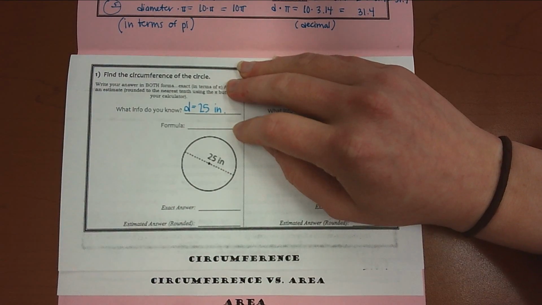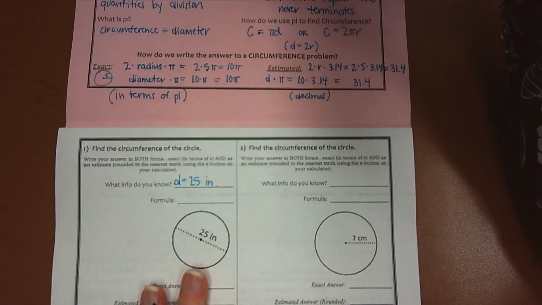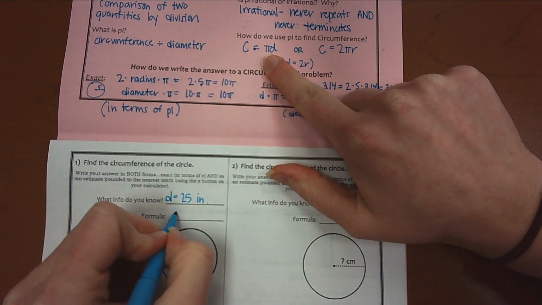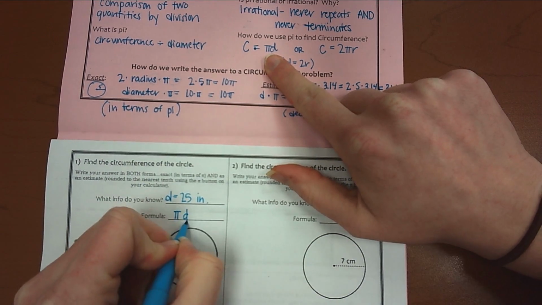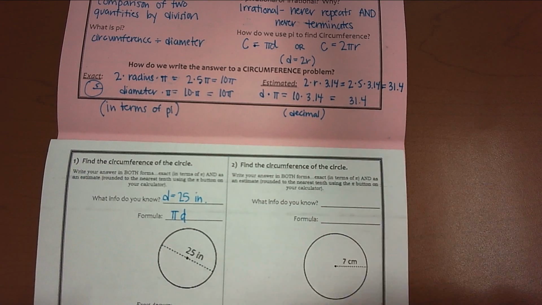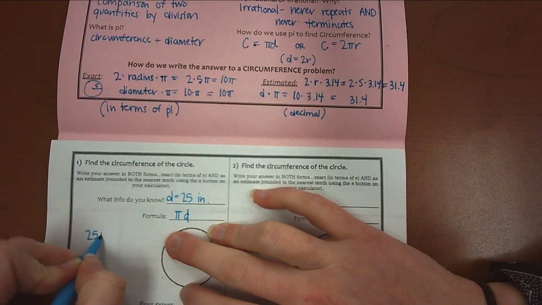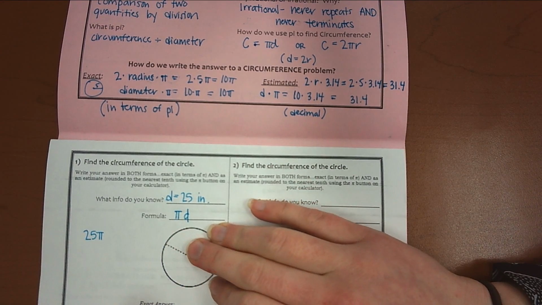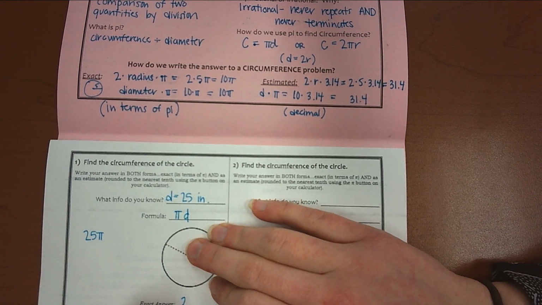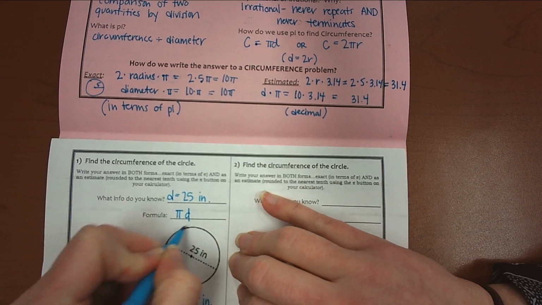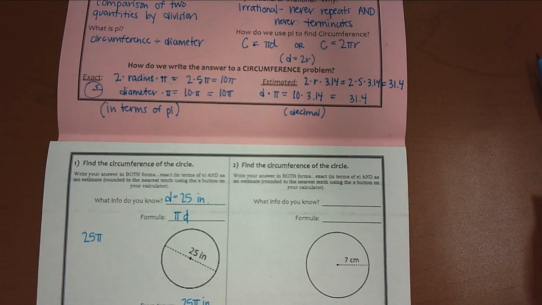And so the formula that we're going to use for circumference, if you come back up here, we're going to use the one with diameter, is pi d, or pi times d. And so what I'm going to do is 25 times pi. This is my exact answer right here, 25 times pi, 25 pi. When we're measuring a distance, we're measuring in inches, not inches squared or inches cubed, it's a length. So we've got 25 pi inches.